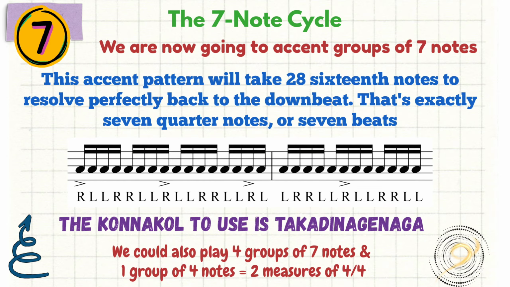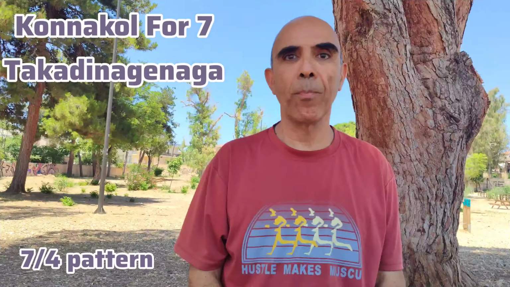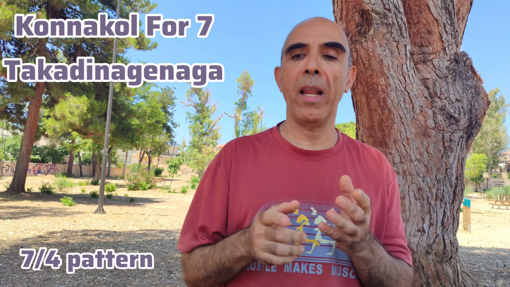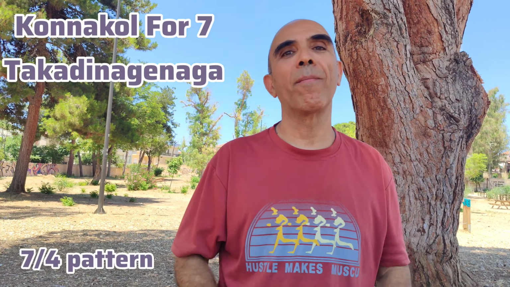The 7-note cycle. We're now going to accent groups of 7 notes. This accent pattern will take 28 16th notes to resolve perfectly back to the downbeat. That's exactly 7 quarter notes or 7 beats. Takadinaga, takadinaga, takadinaga, takadinaga, ta.